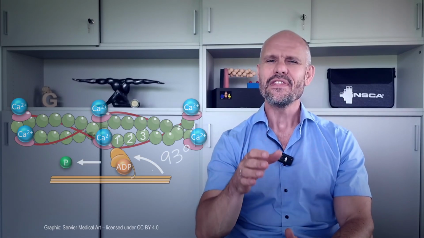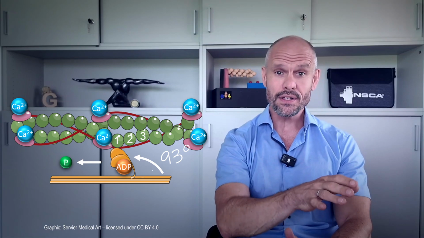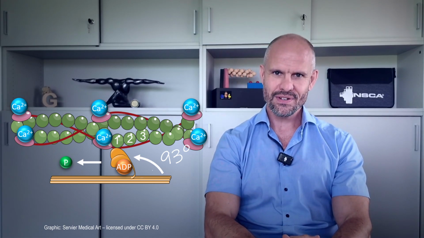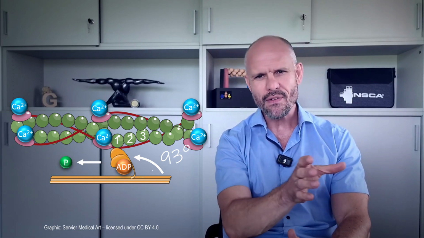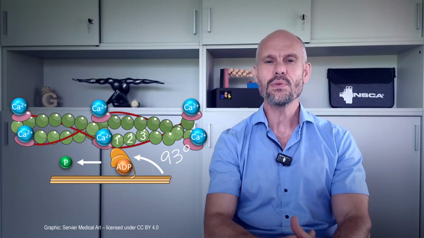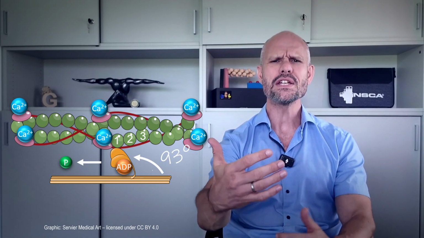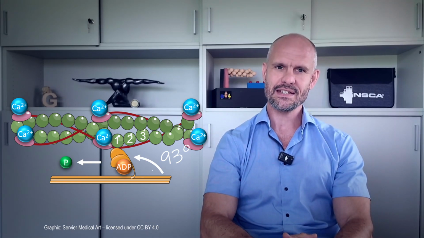And it's the release of inorganic phosphate that converts the weak bond into a strong one and triggers the power stroke, a rapid swing of the lever arm. New cryo-EM data suggests this swing covers around 93 degrees, generating mechanical force and pulling myosin towards the Z-discs.